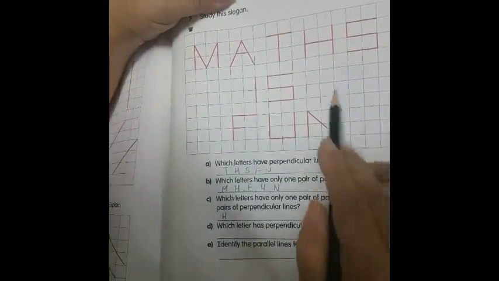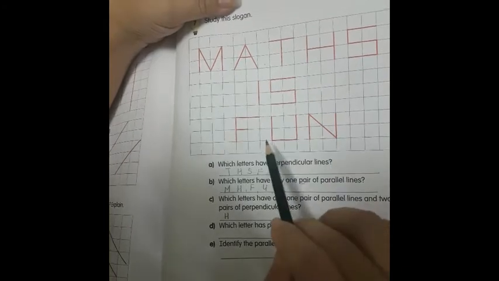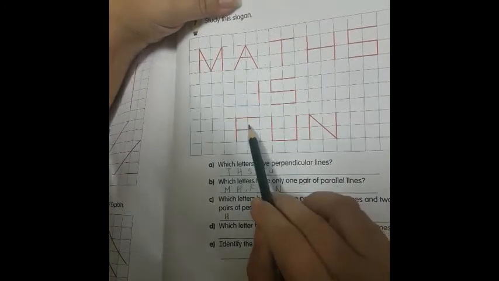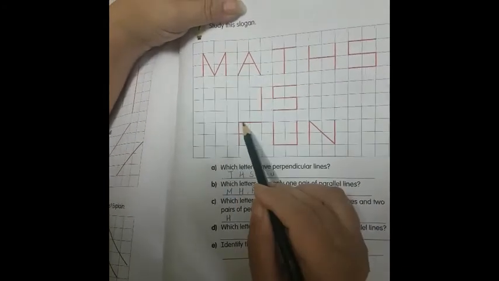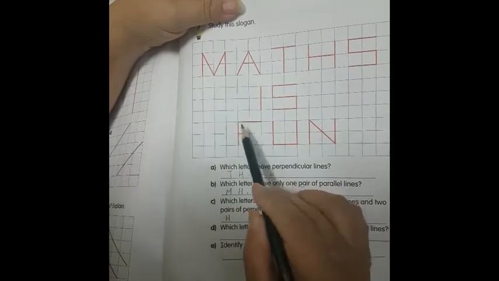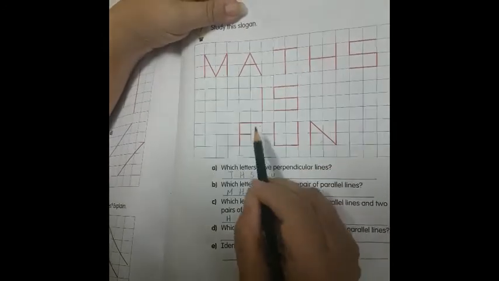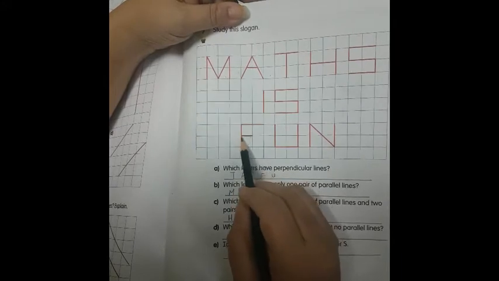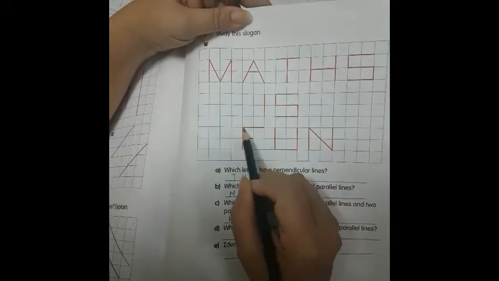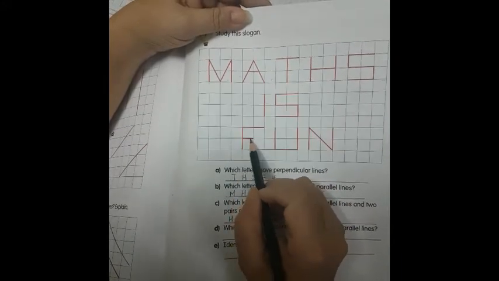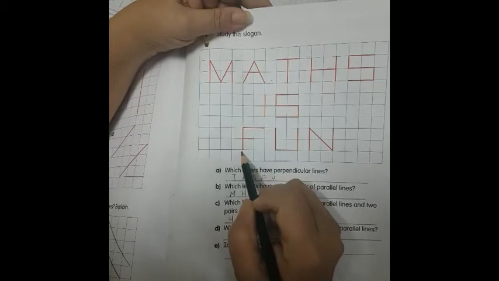Okay, the other one is F. It has one pair of parallel lines and two pairs of perpendicular lines. This line is perpendicular to this one. This line is perpendicular to this one.